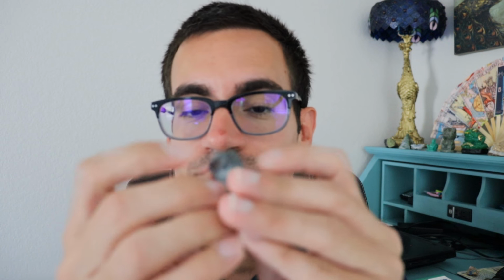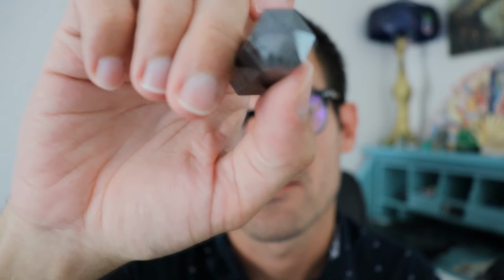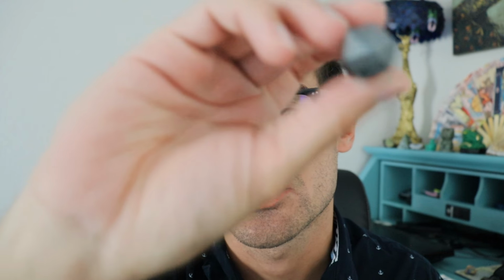So, here's some hematite. Creativity flows into my life.